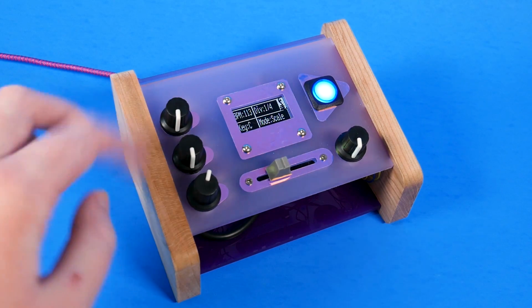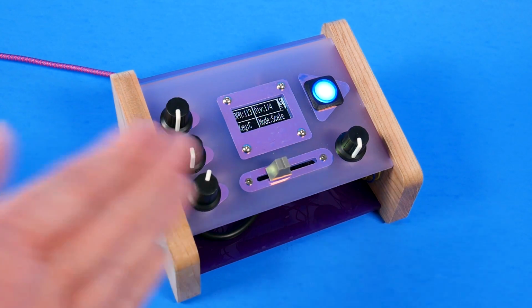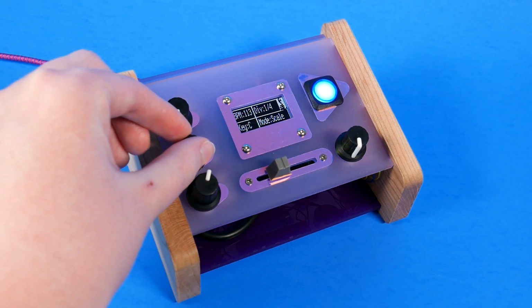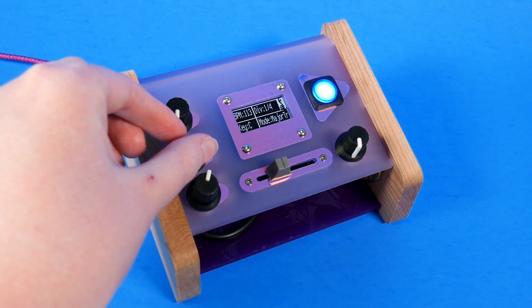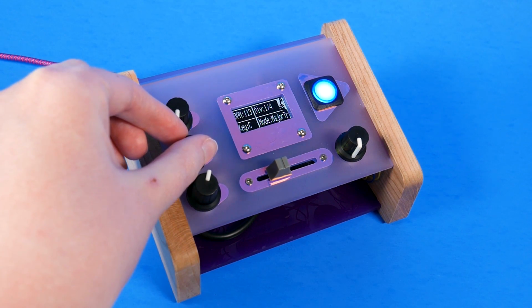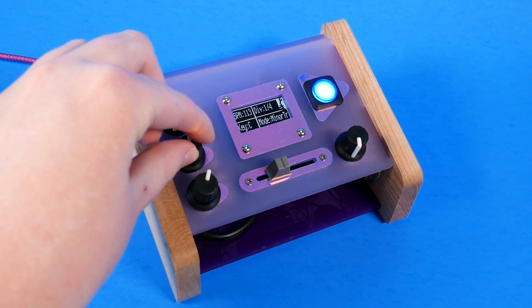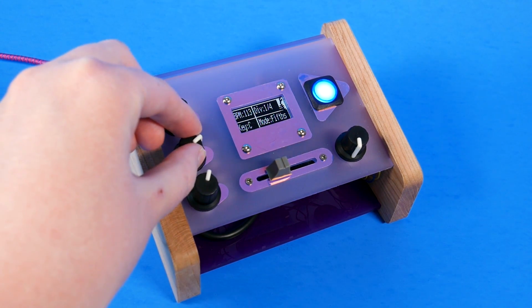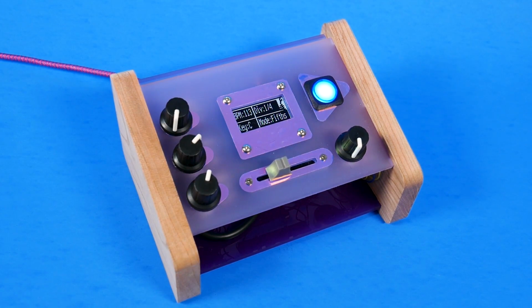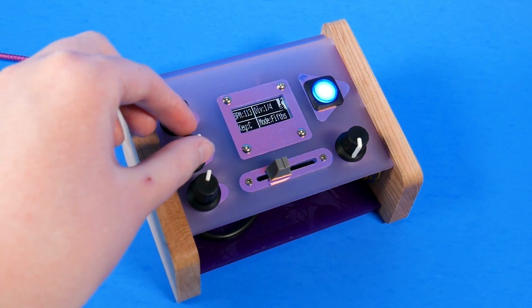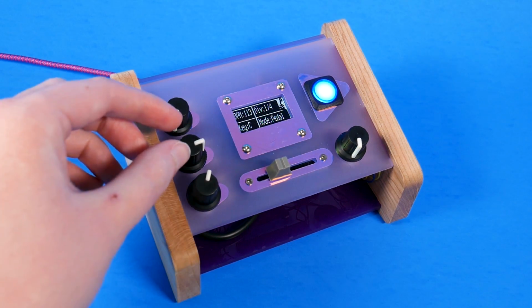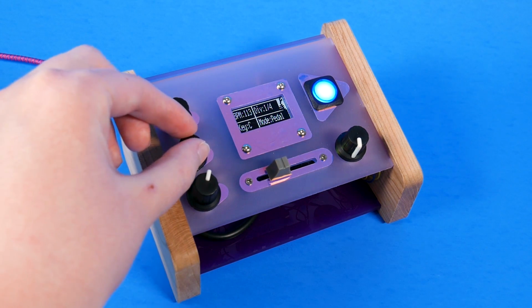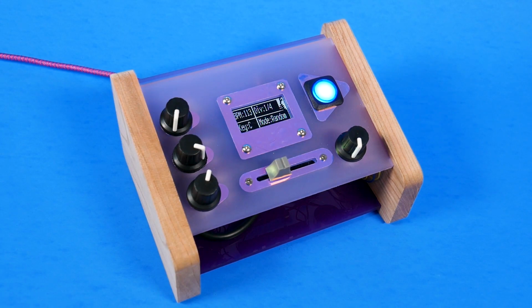And this pot here controls the mode. Right now we're just doing a scale, so it's just going up, but you can also do triads. Fifths, get some Bach going. Random, which is pretty fun for jamming.